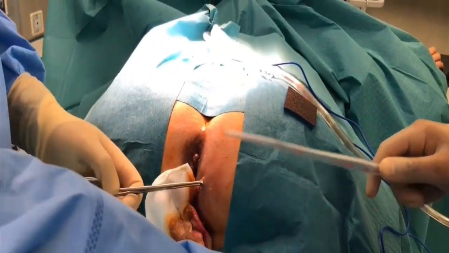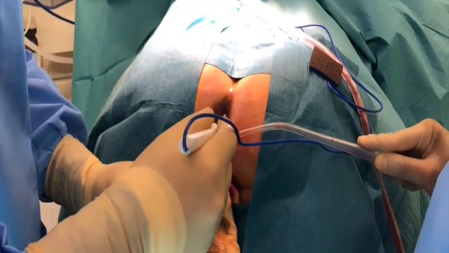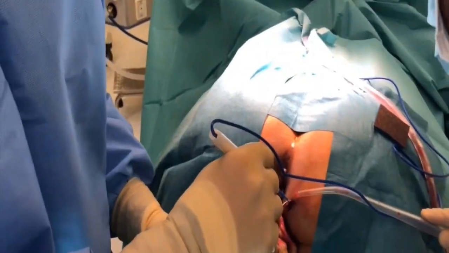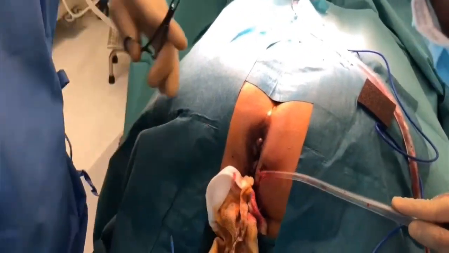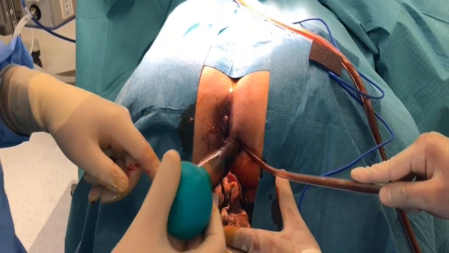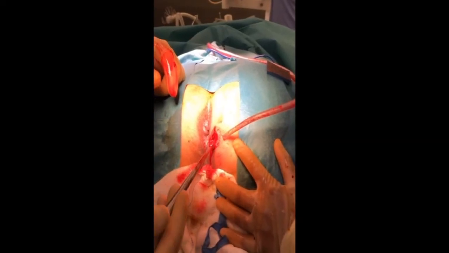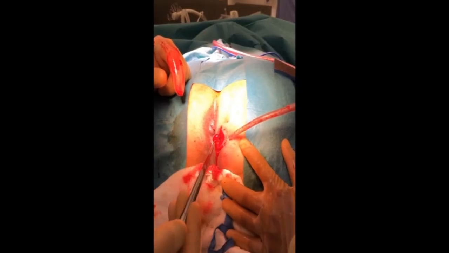Excise the skin flaps of the cruciate incision. Irrigate again. And do the proper curettage.